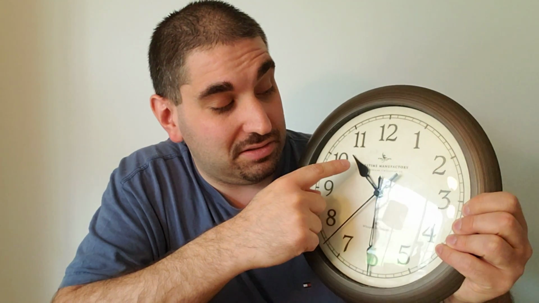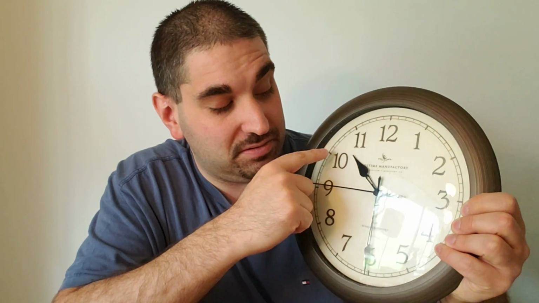Okay. Take a look at it now. Start with the hour hand. The hour hand. Which zone is it in? It's not pointing to 11. Did not point to 11 yet. It's still in the 10 zone. Yes. So the hours would be 10.